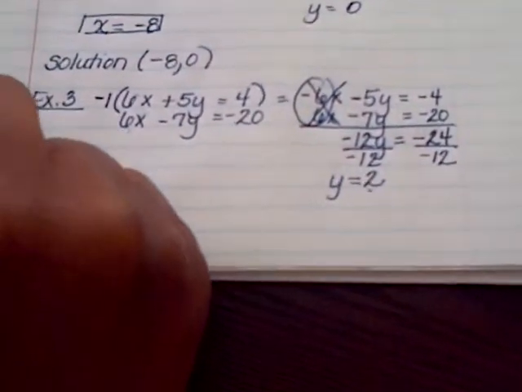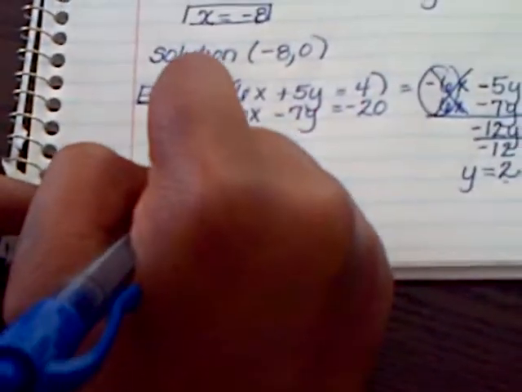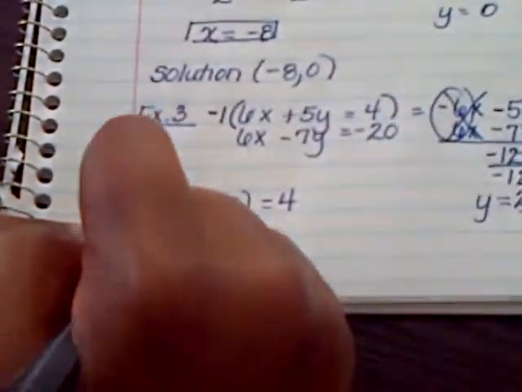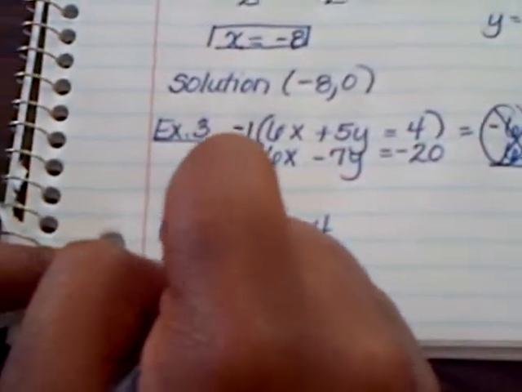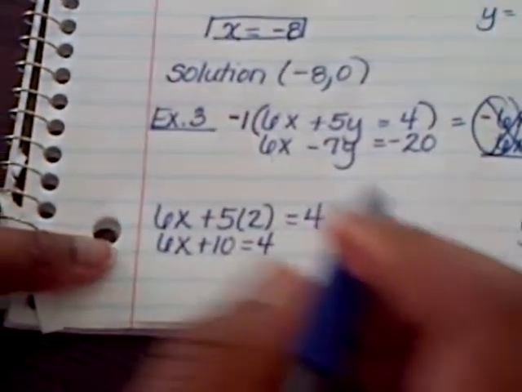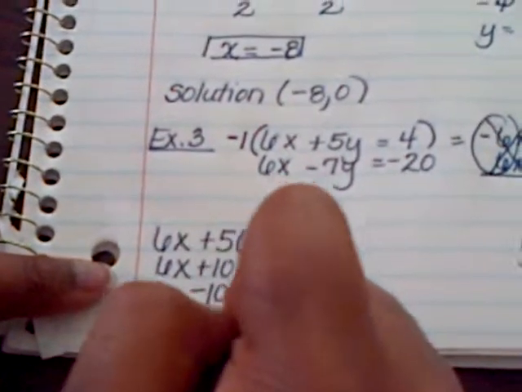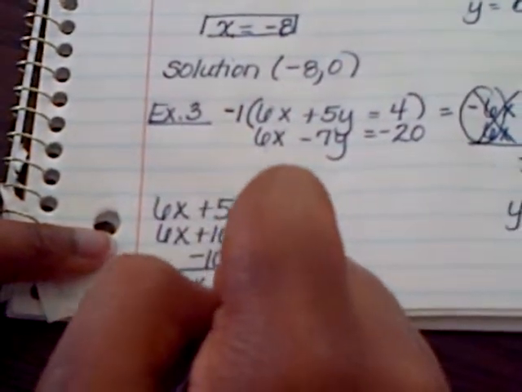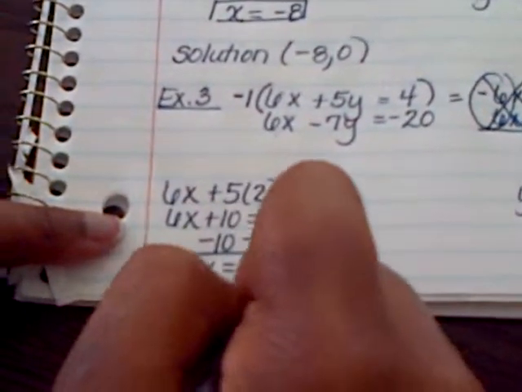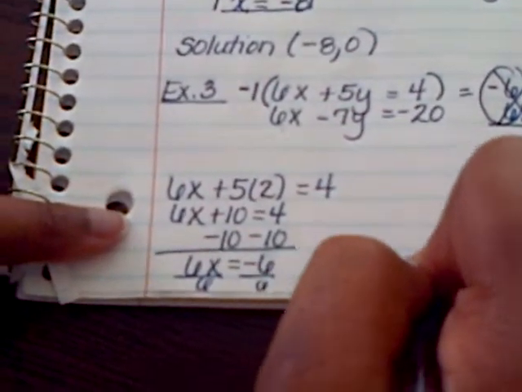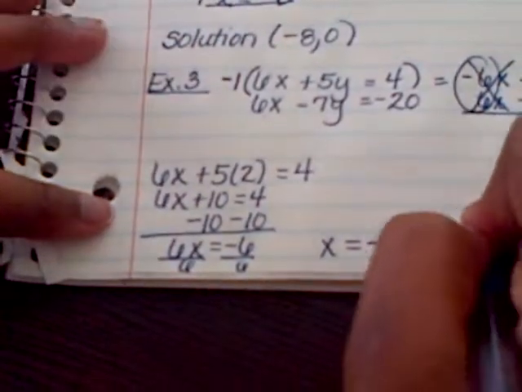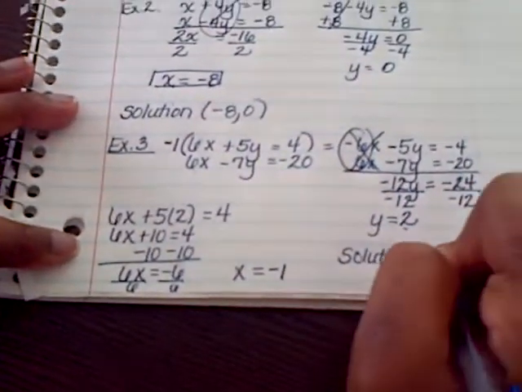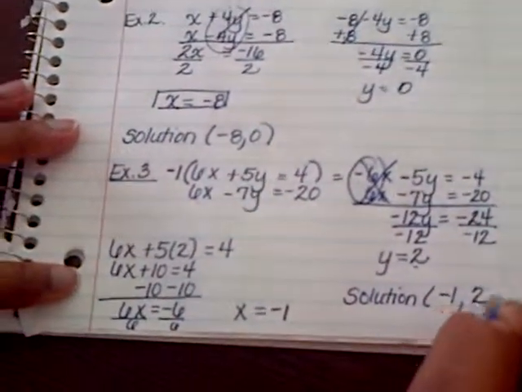Now take your 2 and plug it back into your original equation for y. So you end up with 6x plus 5 times 2 equals 4. Simplify: 6x plus 10 equals 4. Subtract 10 on both sides. 6x equals negative 6. Divide by 6. x equals negative 1. Your final solution should be written negative 1, positive 2.